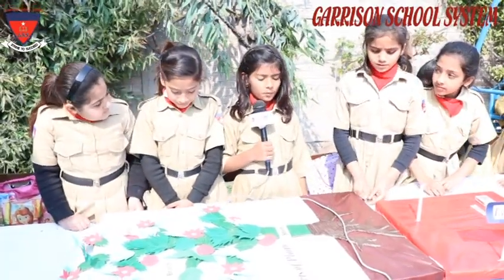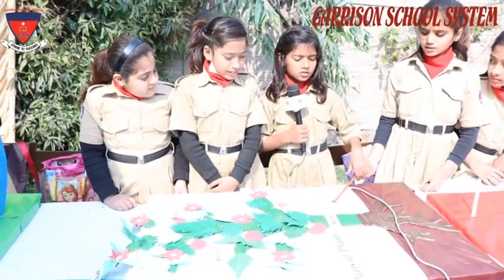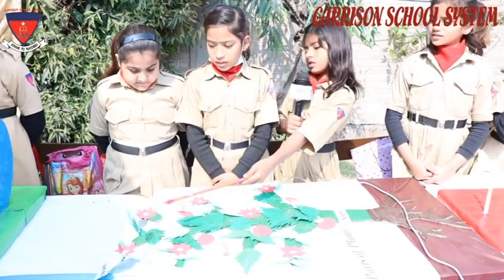The model is parts of plant. There are different parts of a plant. This is root, this is stem, this is branches, this is flower, this is fruit and this is leaves.